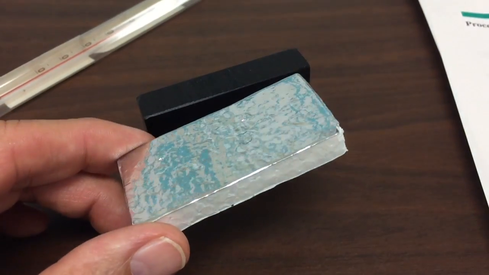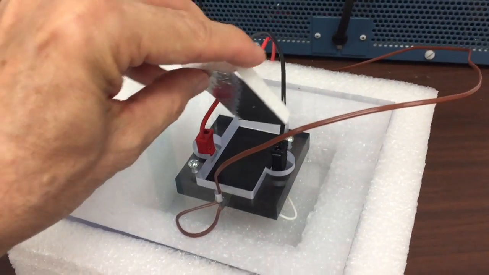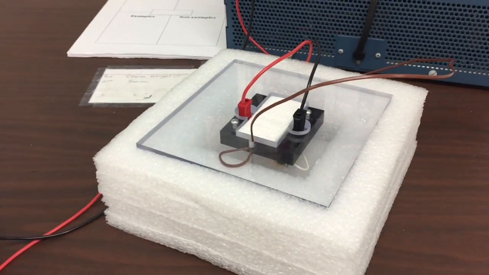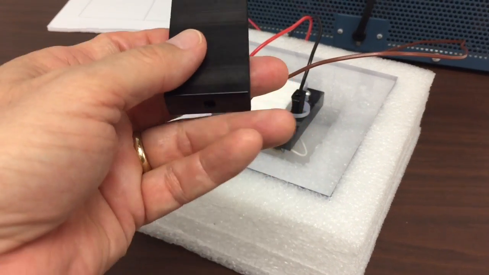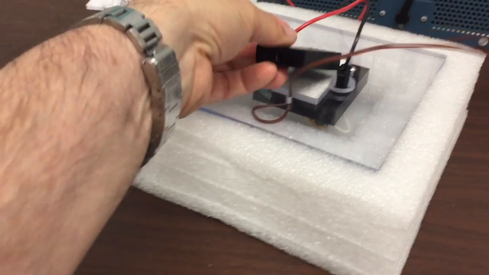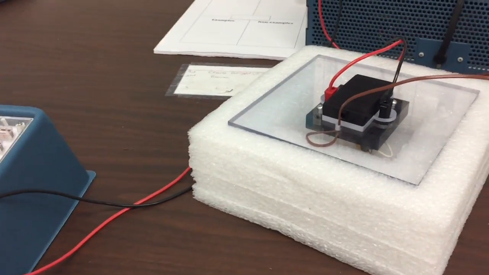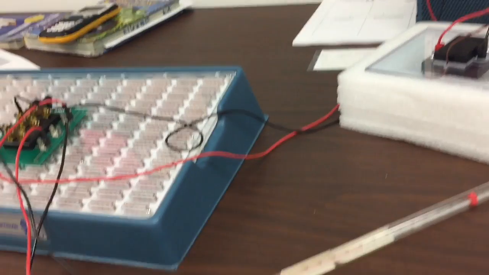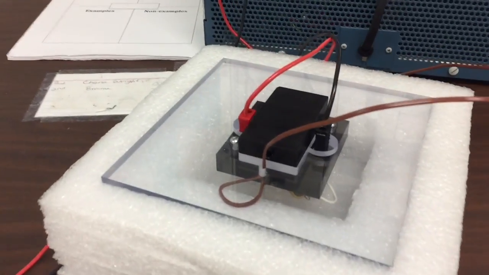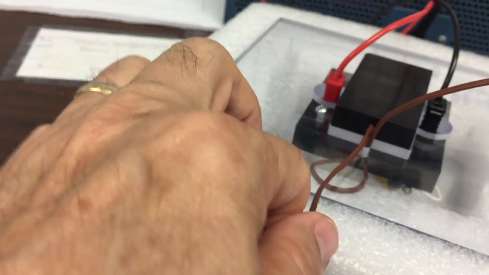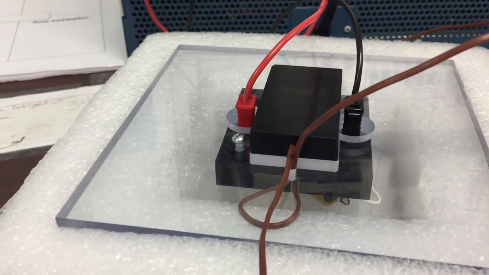Procedure number 3. You're going to place the insulated material, which is a styrofoam block, into the lid cutout. You're going to put the silver part down. Then you're going to place the heat sink block on top of the insulated material, and then press it all in there. And you're going to insert the thermocouple from the bottom switch into the hole that you see here. It goes all the way in and sticks in place.